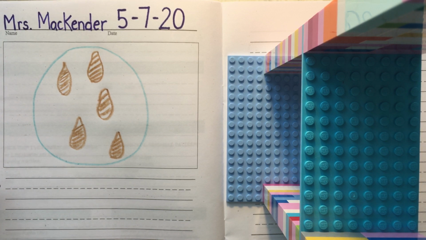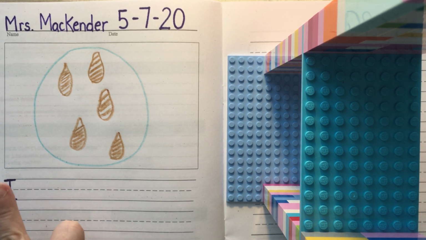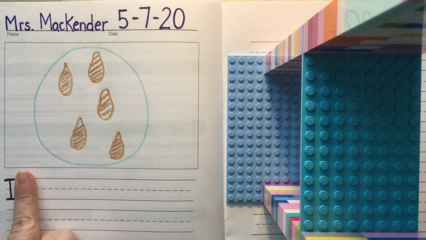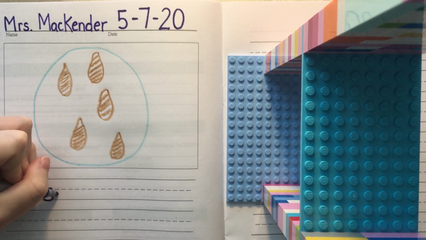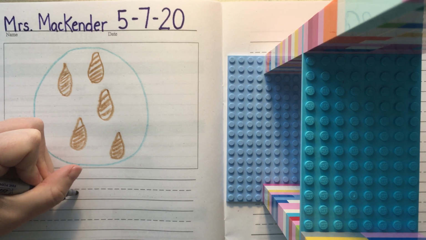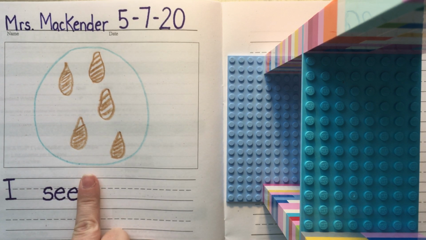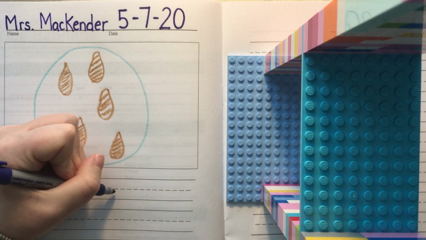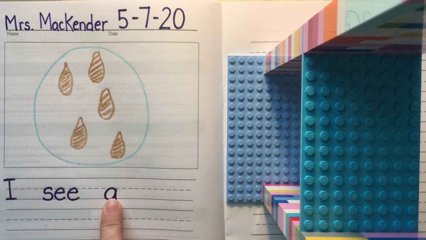Now, what do we start with? What kind of letter do we start a sentence with? A capital. And I would go like this. Remember, we always start our letters at the top. I, what do we put between words? Space. There it is. I, space, see. I know that you see. Starts with an S. S, E, E. What do we put after a word? Another space. I see a. Ooh, you know how to write an A. Magic C. Short line down. I see a. Ooh, chrysalis.